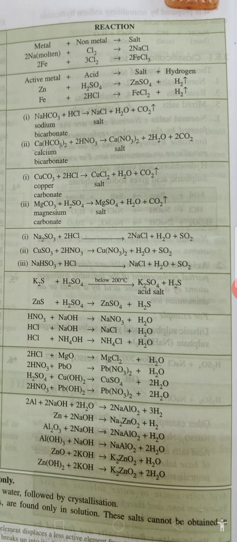Now children, the next is that all the sulfides also decompose by the acid, like potassium sulfide K2S. When it reacts with dilute H2SO4 below 200 degrees, it gives you potassium sulfate and hydrogen sulfide gas. This hydrogen sulfide gas has a peculiar rotten egg smell. Then zinc sulfide reacts with sulfuric acid to give you zinc sulfate, and all the sulfides react with the dilute acids to give you salt and hydrogen sulfide.